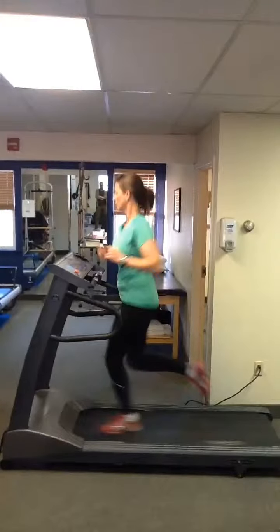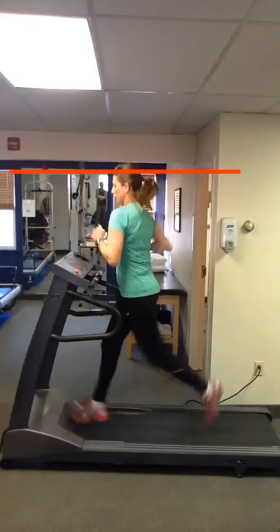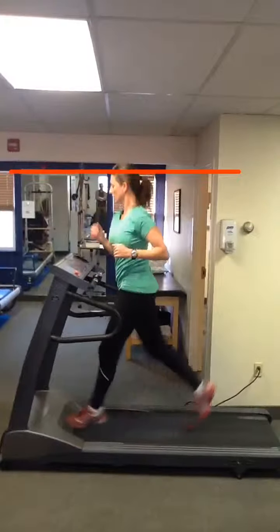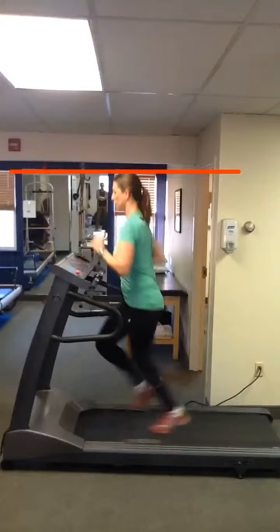And then an interesting thing we took a look at was what we call the vertical displacement here. So if we draw a line straight across the top, oh, lost the video there, let's get that back. So if we draw a line straight across the top here of Andrea's head, what we notice is when she's running, if we look at the amount of vertical displacement, she's going well above that line.